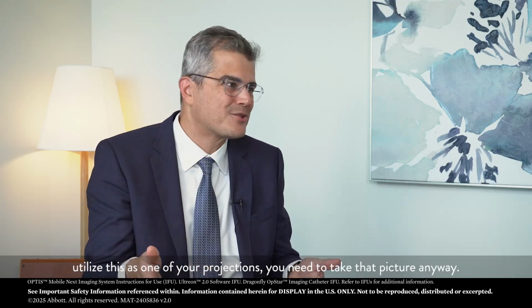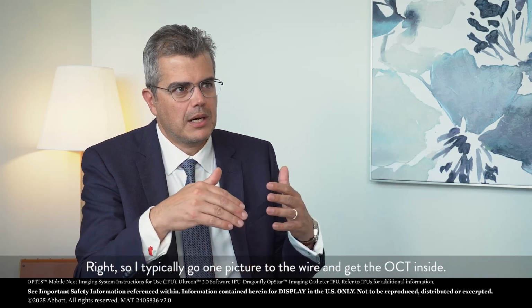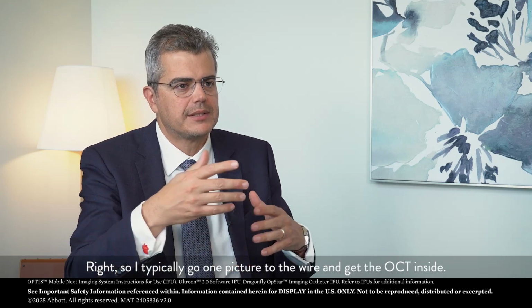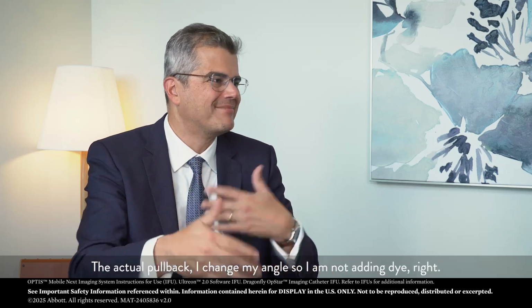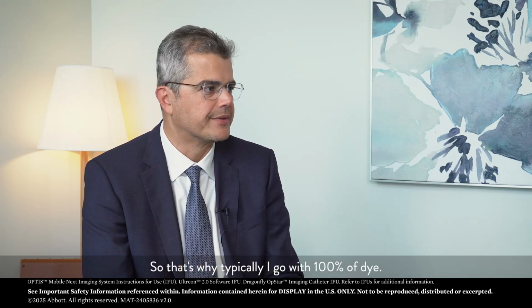You need to take that picture anyway, right? So I typically go one picture to wire and get the OCT inside. The actual pullback, I change my angle so I'm not adding dye, right? So that's what I do with 100% of dye.